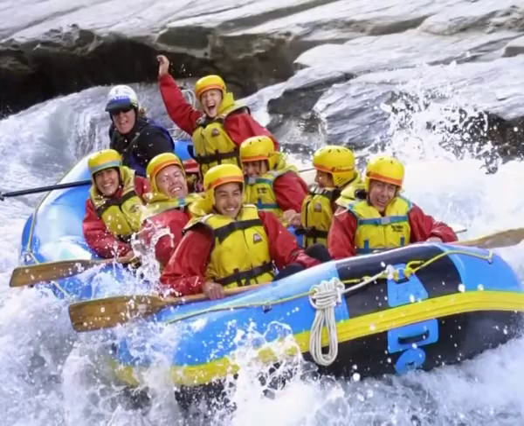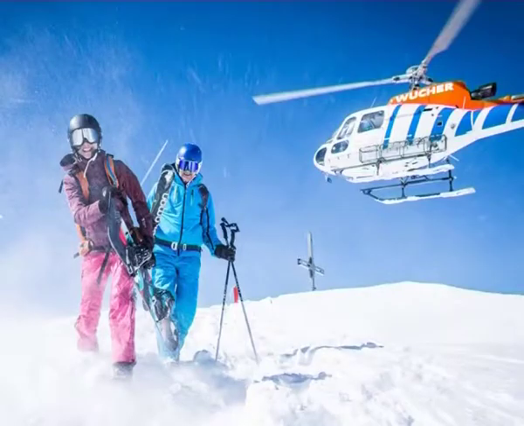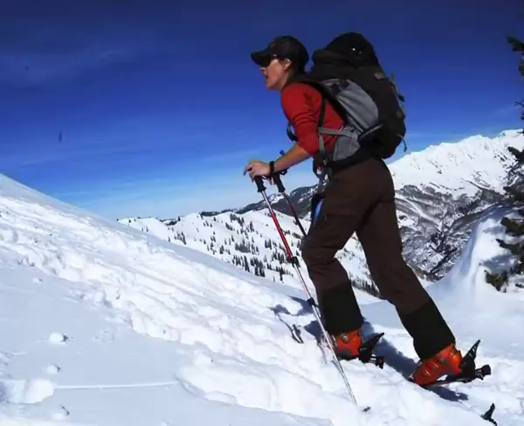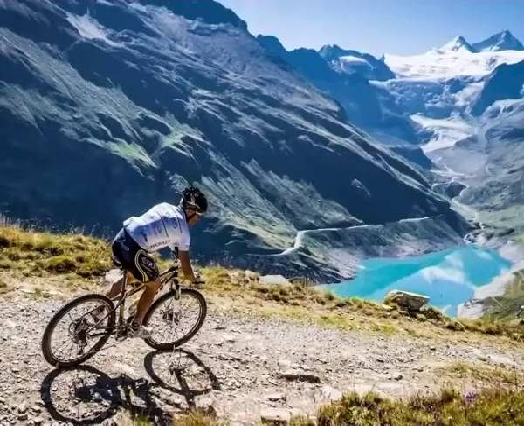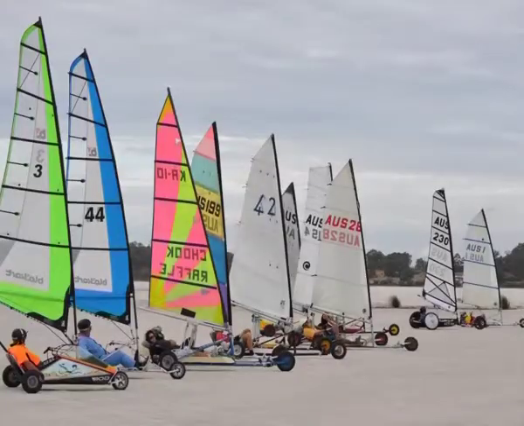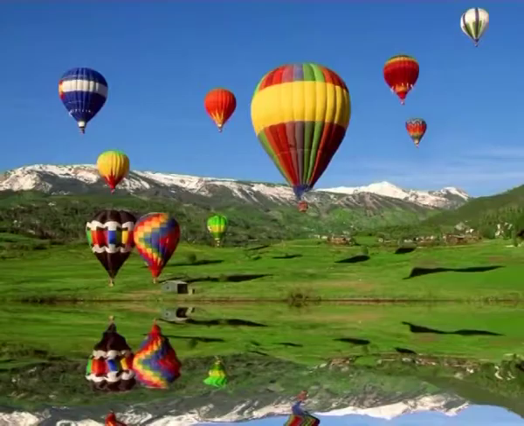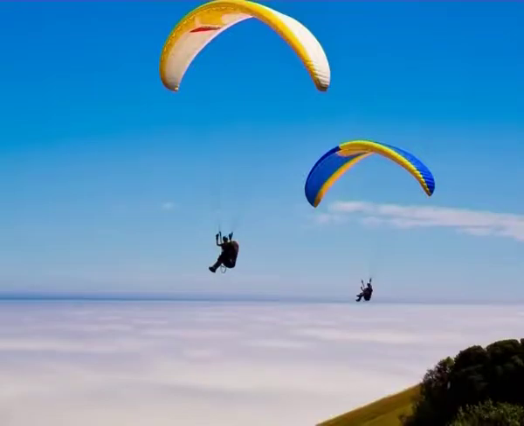Adventure tourism. Some interesting adventure tourism activities are rafting, skiing, heli-skiing, up-skiing, rock climbing and mountaineering, mountain biking, land sailing, horse safaris, ballooning and paragliding.